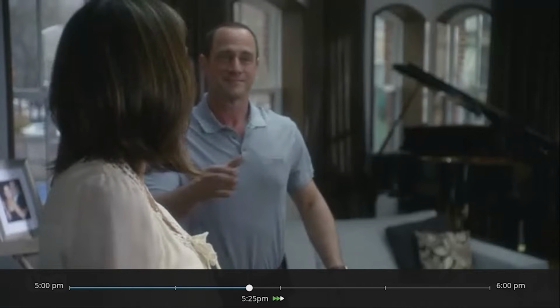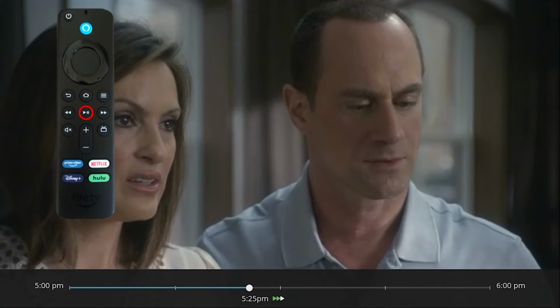When you fast forward, you can press the fast forward button again to increase the fast forward speed up to 3 times. You can do the same when rewinding. To stop fast forwarding or rewinding, hit the play pause button on the Firestick remote.